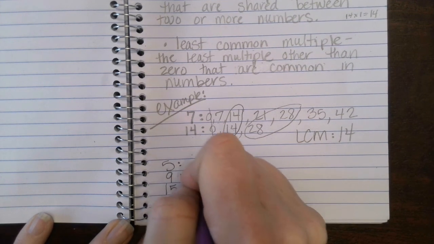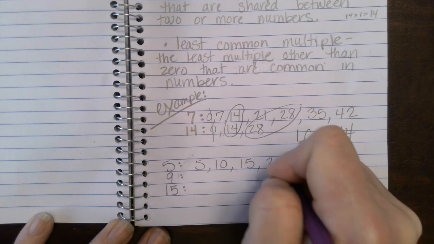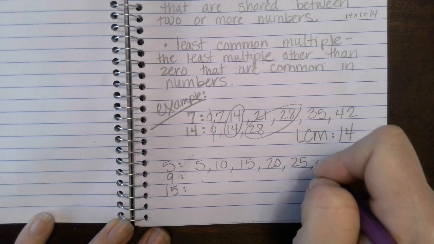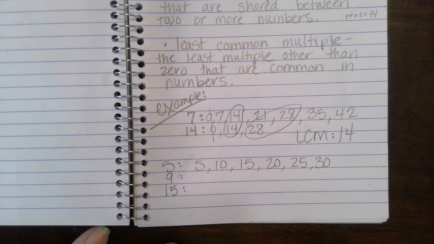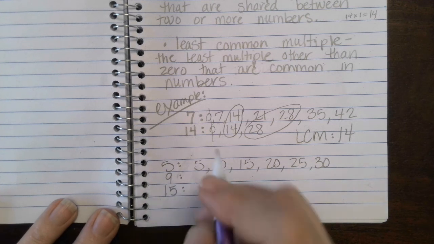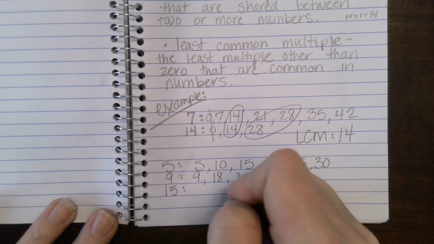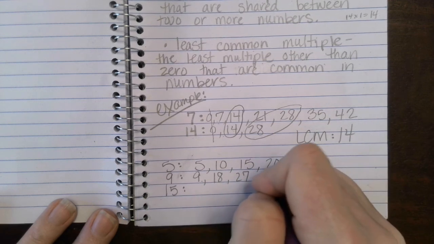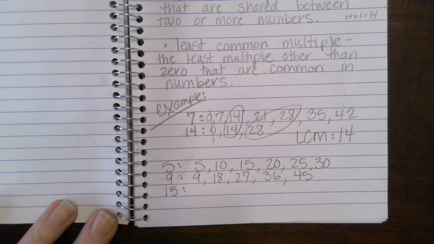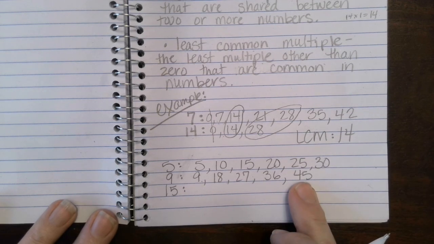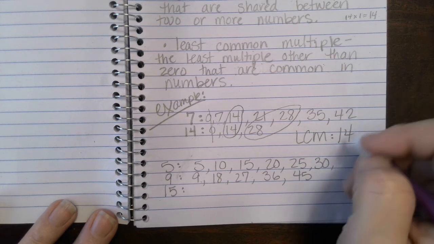So we know that it's 5, 10, 15, 20, 25, 30, and I'm going to stop there for now. I might have to go higher later, I'm not sure. For 9, I know the multiples are 9, 18, 27, 36, 45. That got really high and there's no matches yet, so I'm going to continue on up here with the 5s.